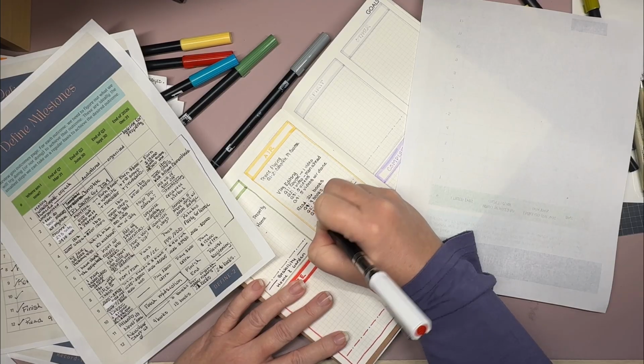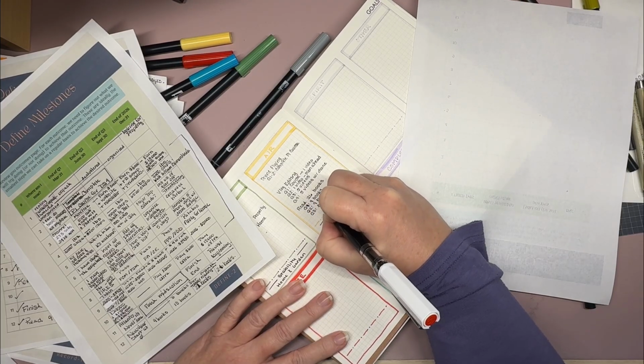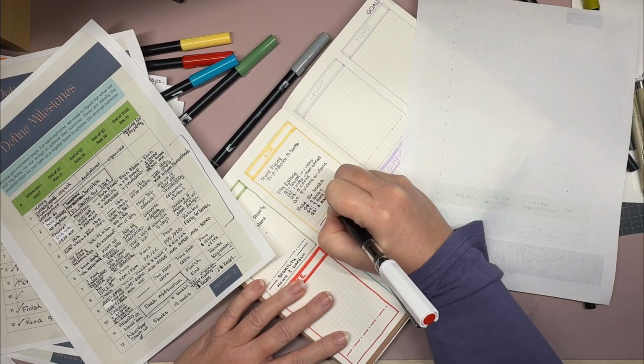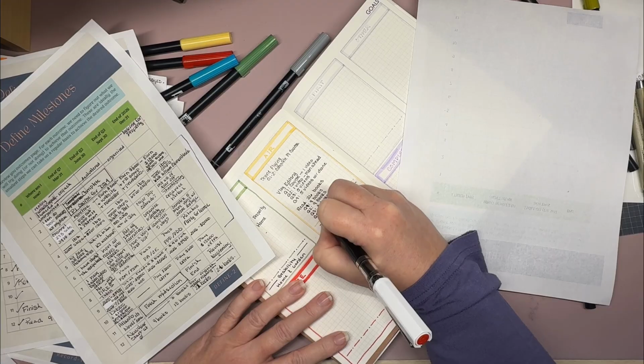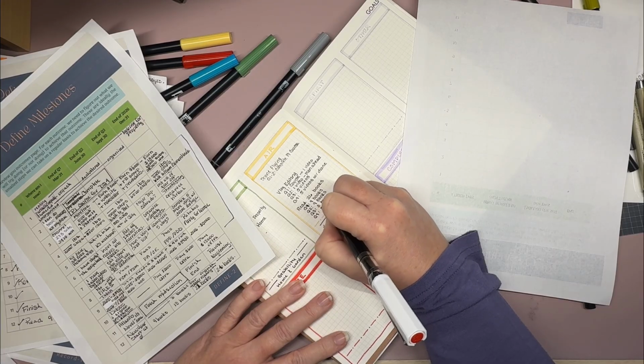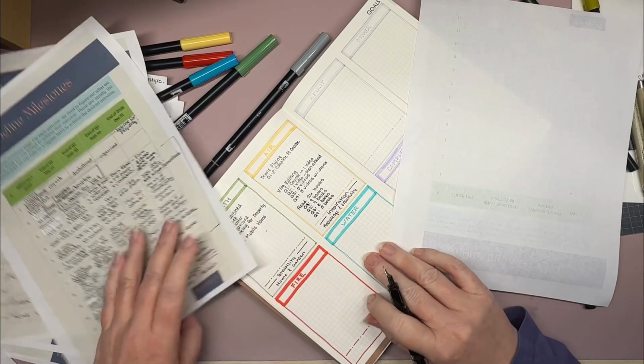Quarter three, we're only going to do 3 books. And then quarter four, 5 books. That should bring us to a total of 26.